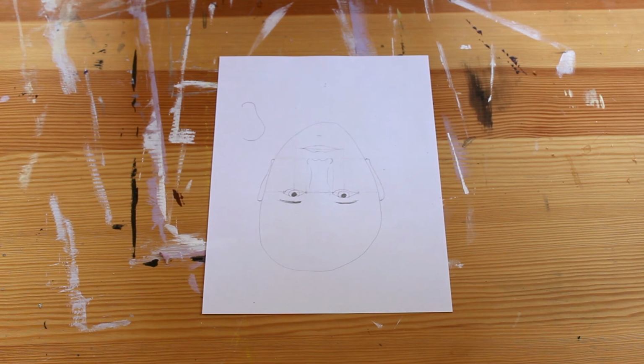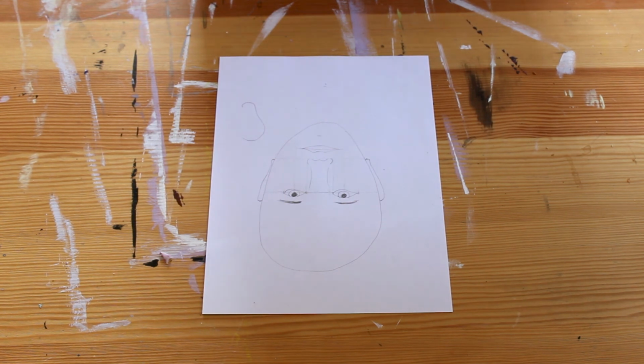So now that you have these steps in your toolbox, you can really draw any face. All you have to do is change it to fit the model that you're drawing or the person that you're drawing.